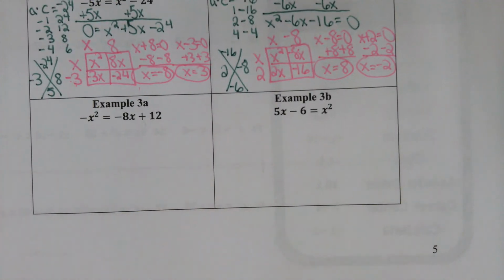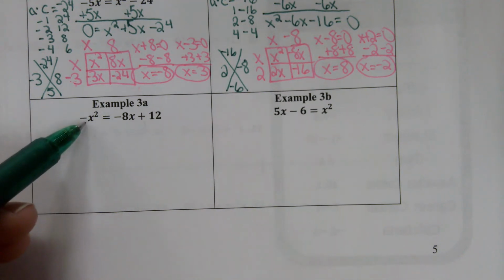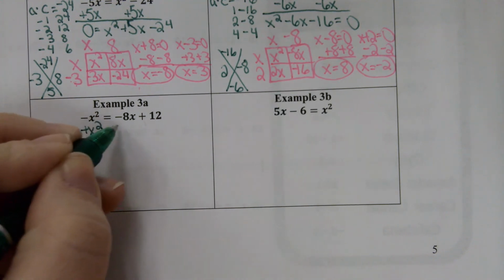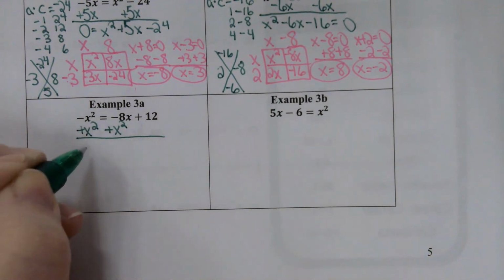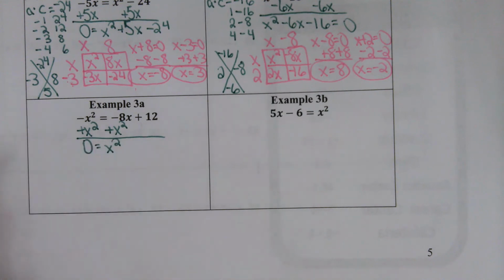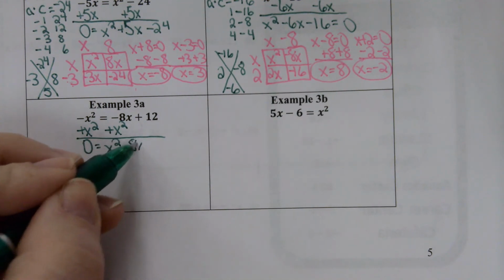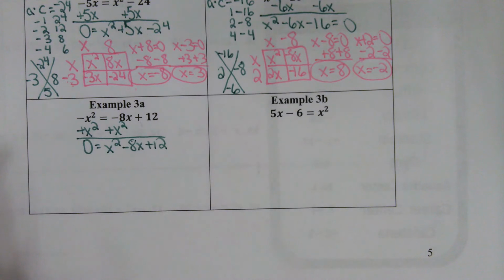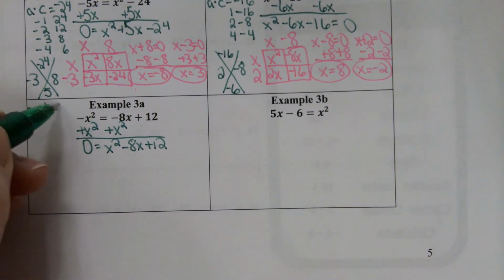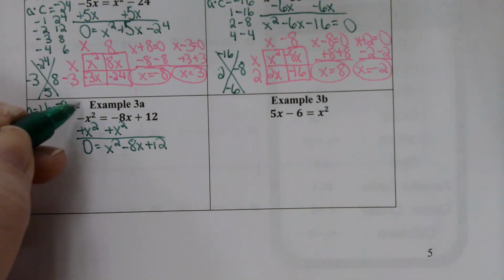For example 3a and 3b, we have to consider moving the x squared term. In this case, I do want to move the x squared term because it is negative. So we'll add x squared to both sides, leaving us 0 is equal to x squared goes first, then negative 8x, then 12. A would equal 1, B would equal negative 8, and C is 12.